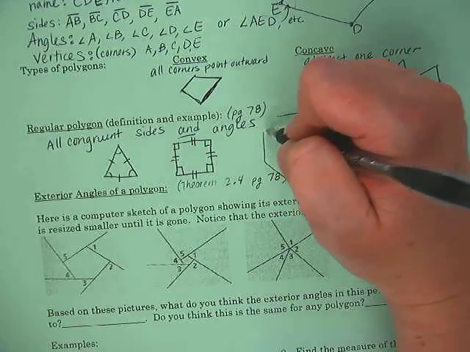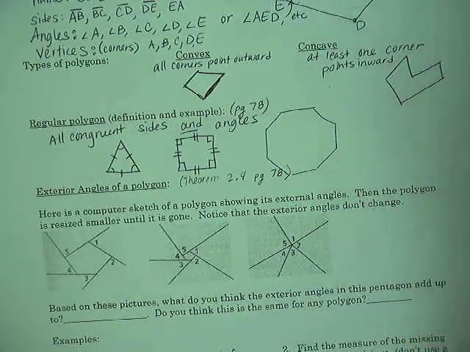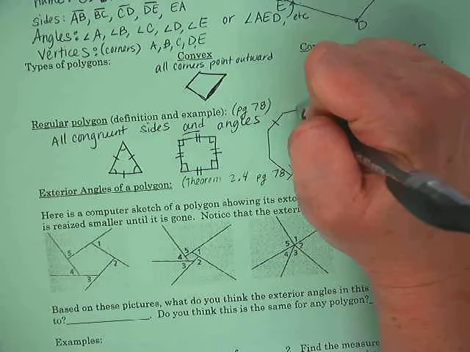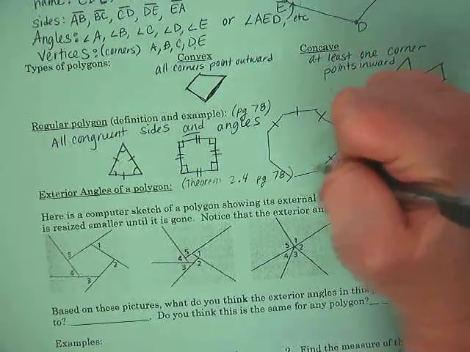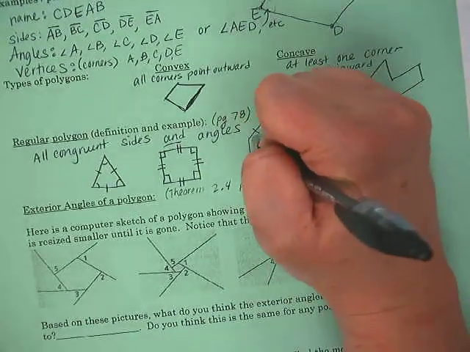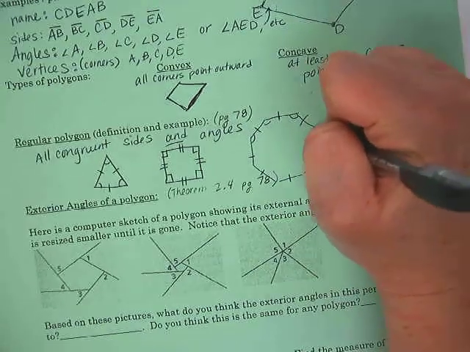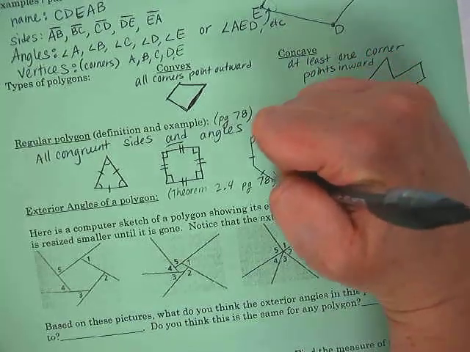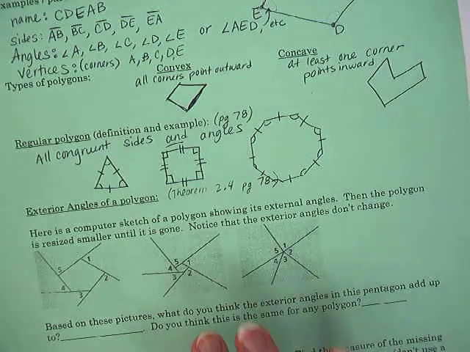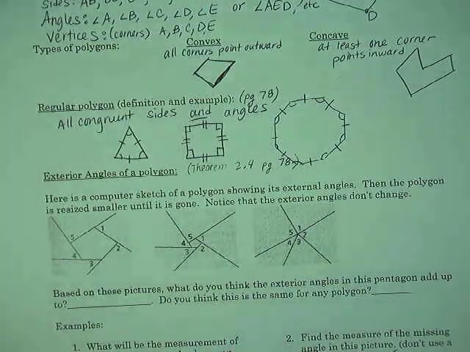Okay, here's something you might see as you are in driver's ed or driving around town. Hopefully you pay attention to these. Okay, a stop sign is a regular octagon. Mine is certainly not perfect.